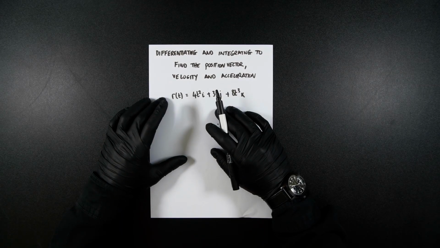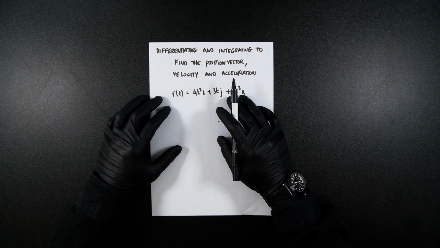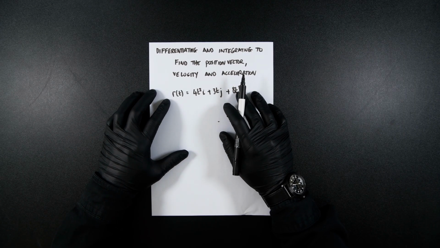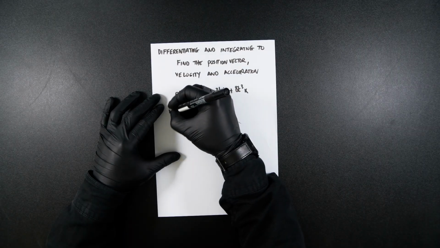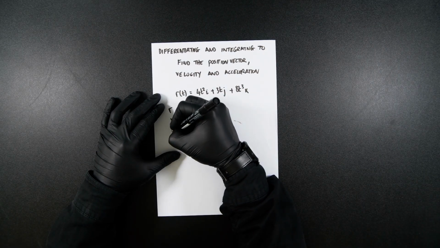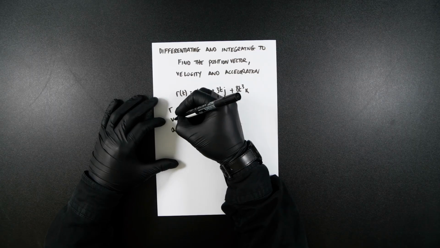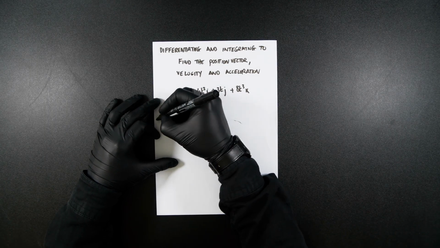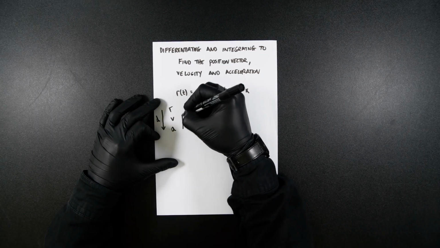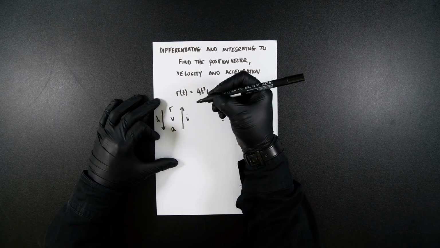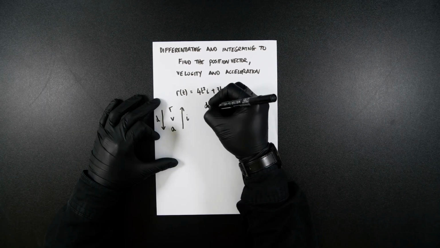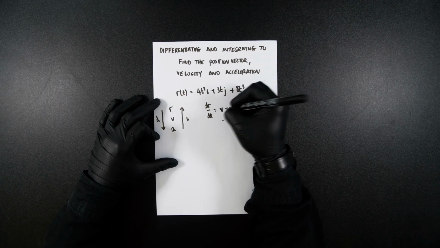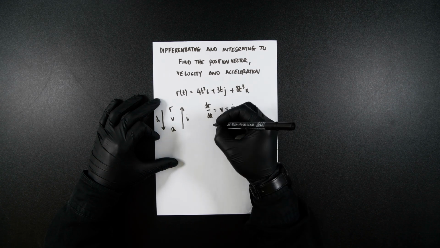You can use differentiation or integration to find the position vector, velocity, or acceleration. So we're given the position vector here, and what you need to remember is where r is the position vector, v is the velocity, and a is the acceleration, you can differentiate to go down or integrate to go up. So dr/dt is going to equal v or r dot.